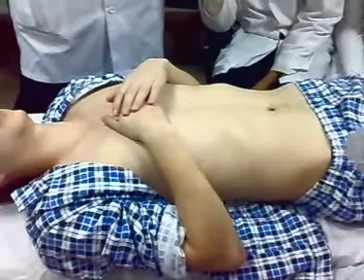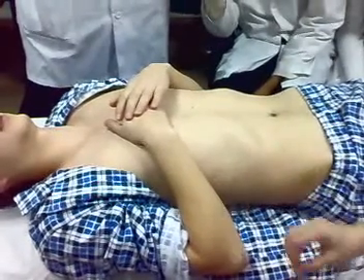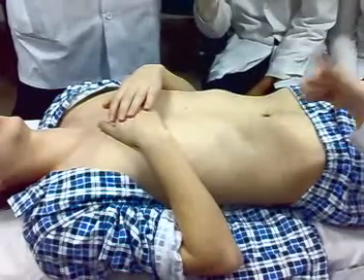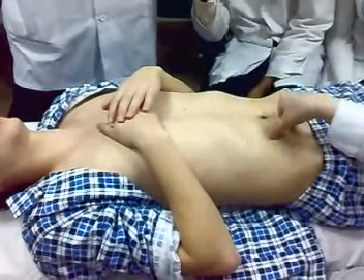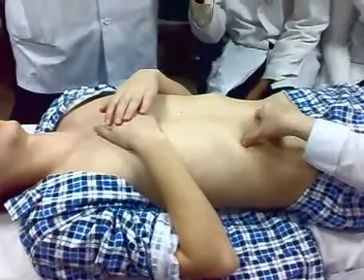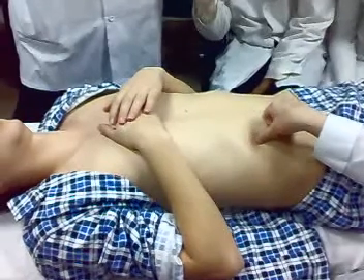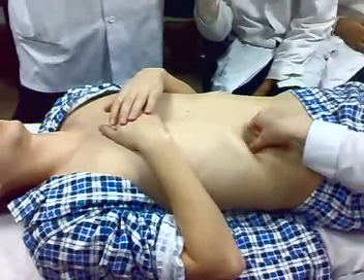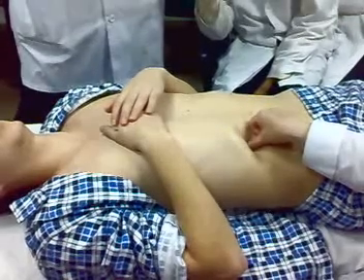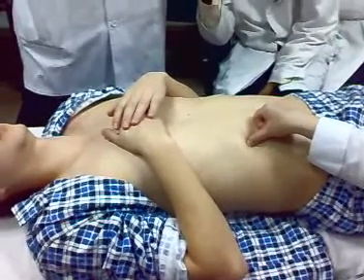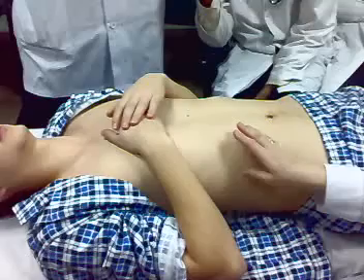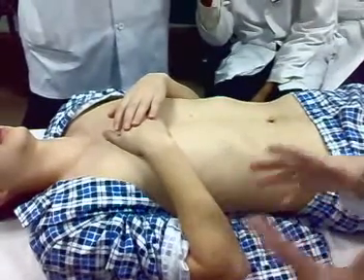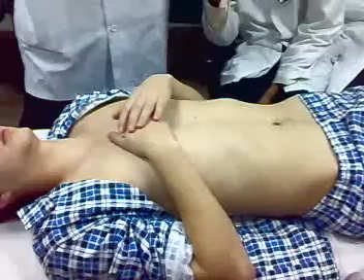Now we must check all signs of acute cholecystitis. First is Kerr sign, palpation of the gallbladder in the gallbladder projection point with the thumb. Once again, please, Andrey, inhale, exhale. Once again, please, inhale. You see, it's a negative sign. If it's positive, the patient interrupts his next inhalation due to the appearance of pain.